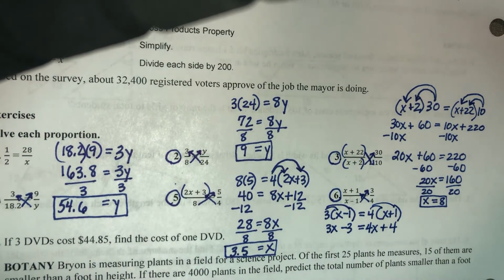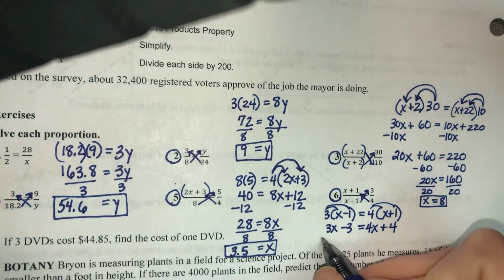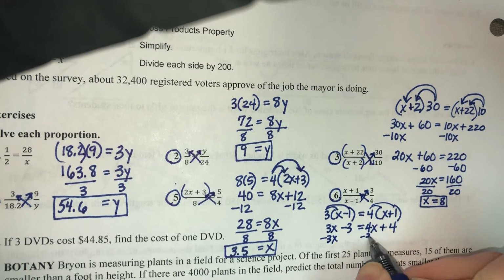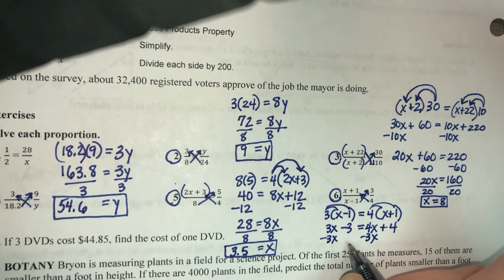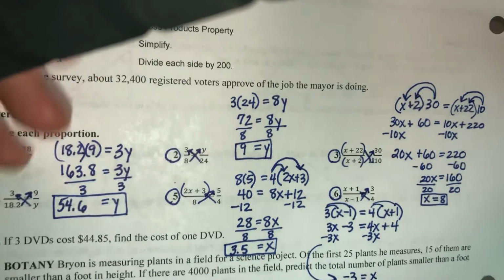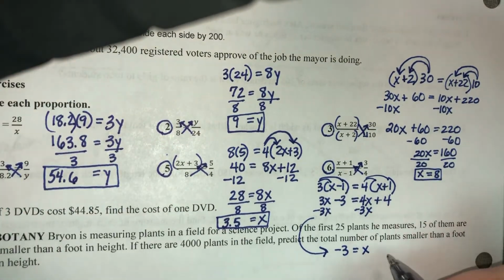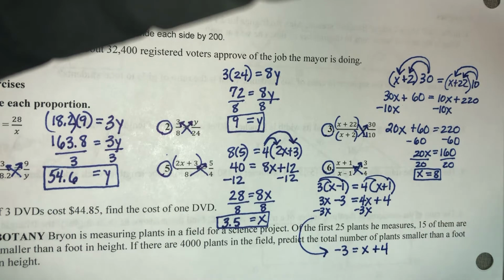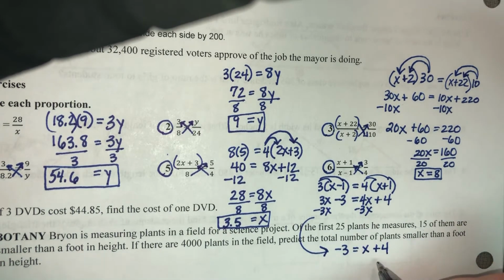Now we need to get our x's together on the same side. So minus 3x on both sides. Now I'm going to jump down here. Negative 3 equals 1x, or just x, plus 4. And then to get the x all the way by itself, we'll subtract the 4 on both sides. Negative 3 minus 4 is negative 7.